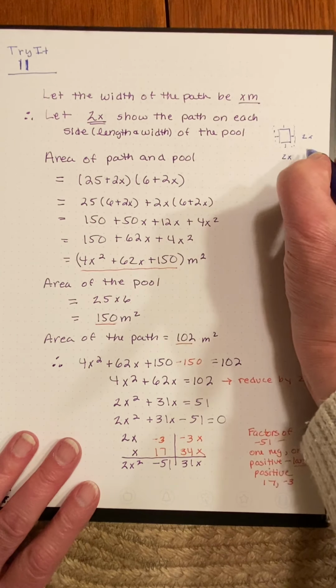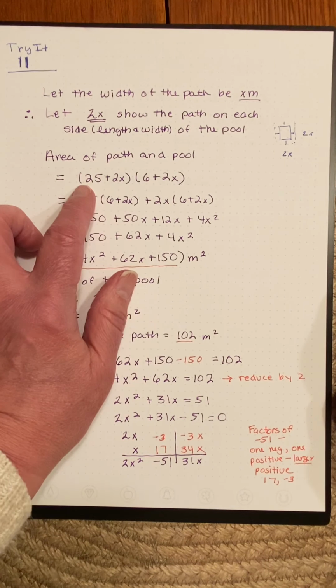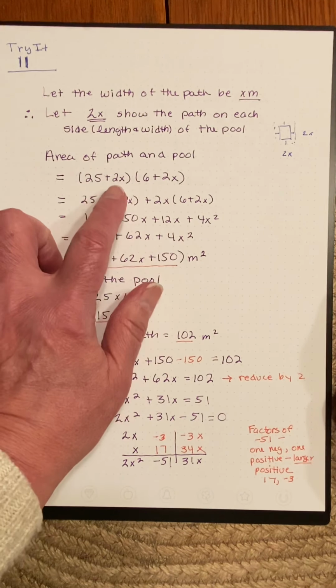Using this information, the area of the path and the pool together would be 25 plus the 2X times 6 plus the 2X. So I am going to distribute the 25 to the 6 plus 2X and then the positive 2X to the 6 plus 2X. Doing that, I have 150 plus 50X plus 12X plus 4X squared. I'm just going to leave it like that.